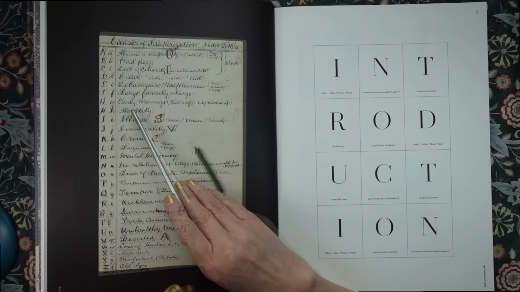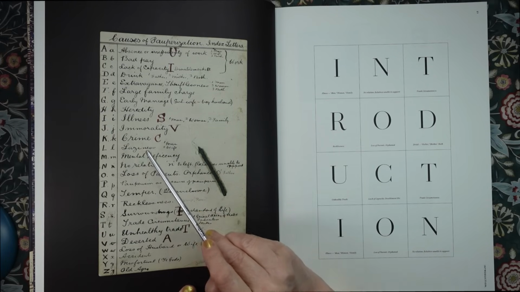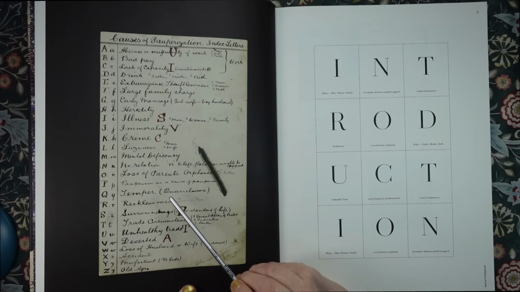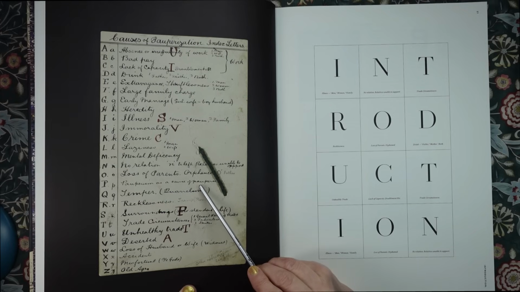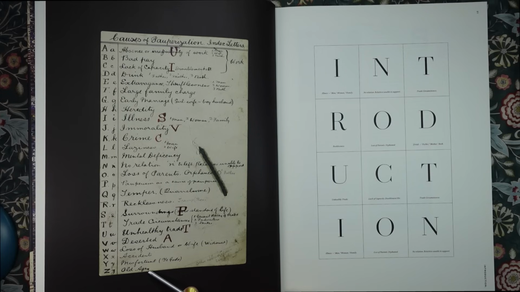Large family, early marriage, heredity, illness, immorality, crime, laziness, mental deficiency, no relation, loss of parents, orphans, pauperism as a source of... I can't quite read that, I think it might be preference, temper, recklessness, surroundings, trade circumstances, unhealthy trade, deserted, loss of husband or wife, widowed, accidents, misfortune and old age.